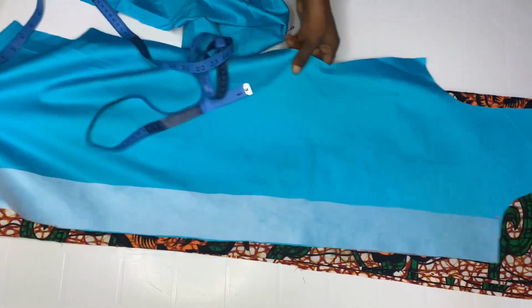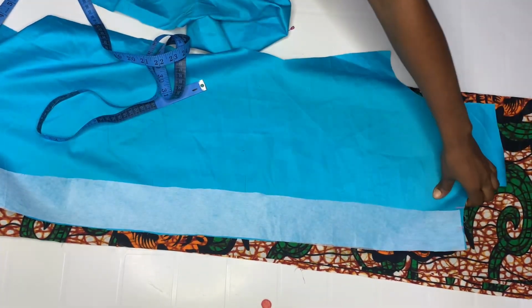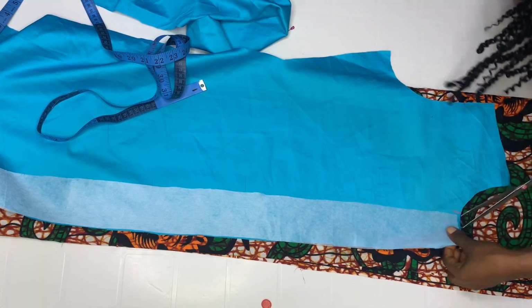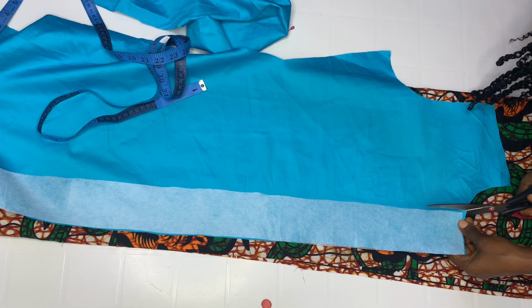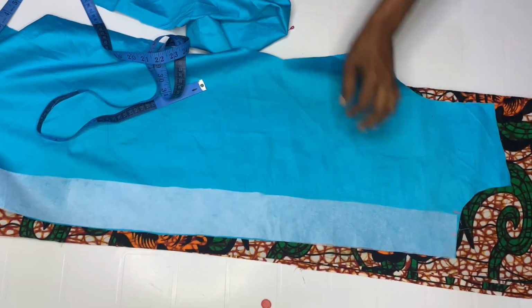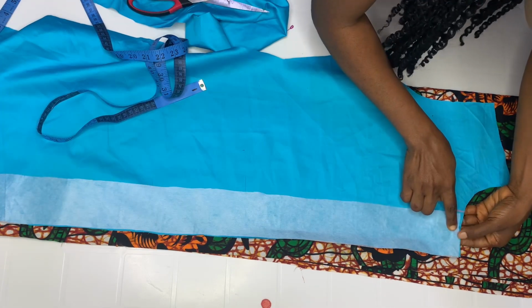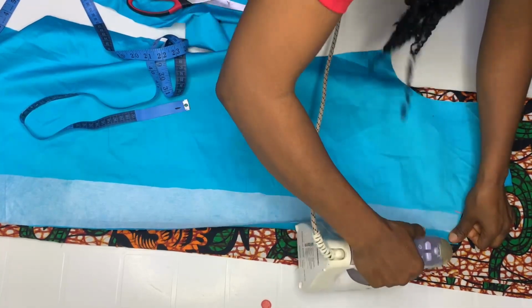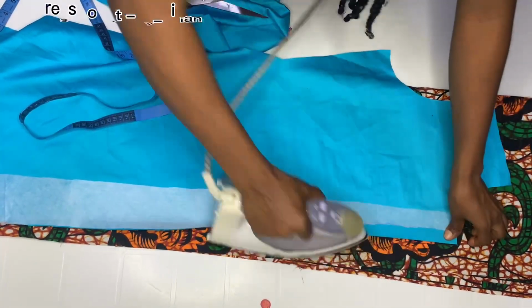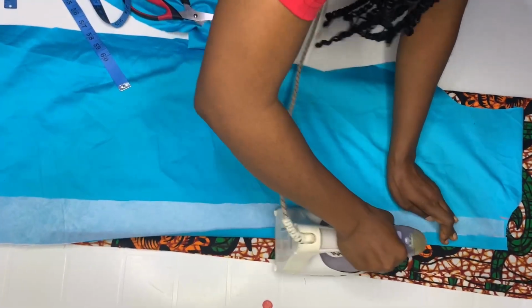Okay, so when you're done doing this, what you are going to do, you're going to notch a little, very small. Don't notch it too much, just small. Okay, then go ahead, do the same thing with the down part, notch and then notch. So when you're done doing that, fold the first 1.5 inch like this and then iron out. I said fold the first 1.5 inch and then iron out.